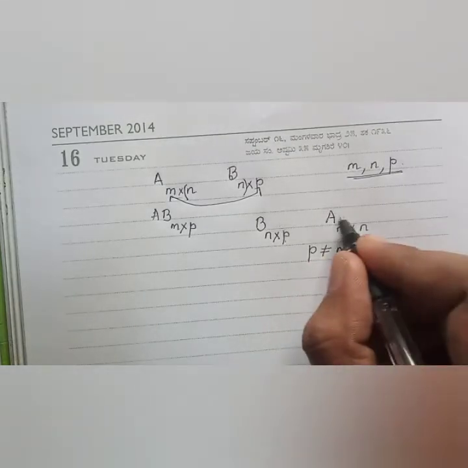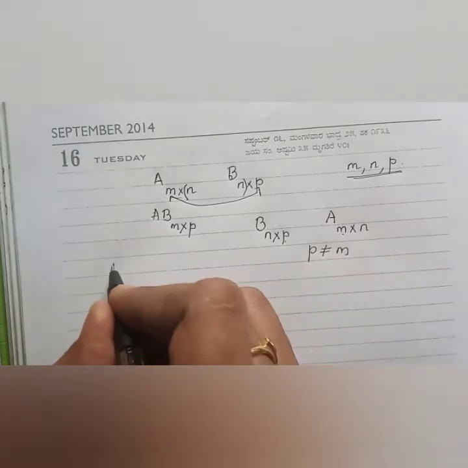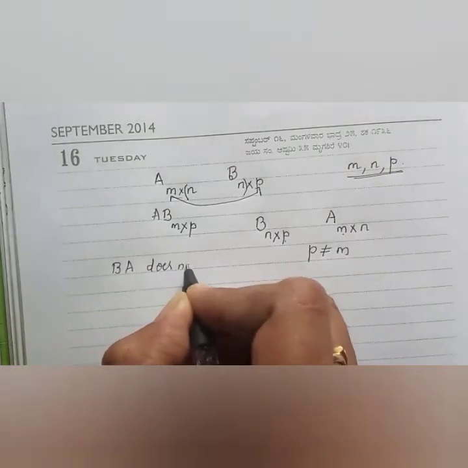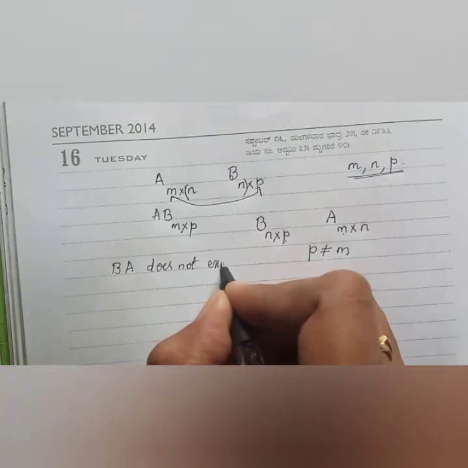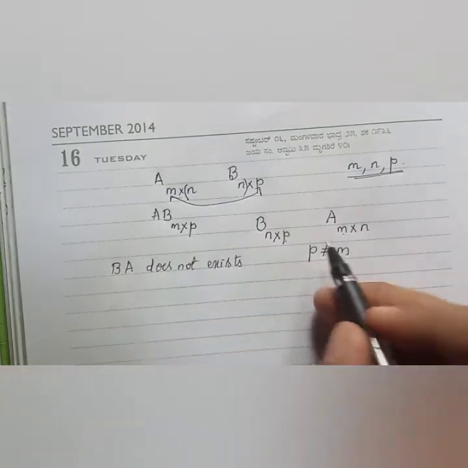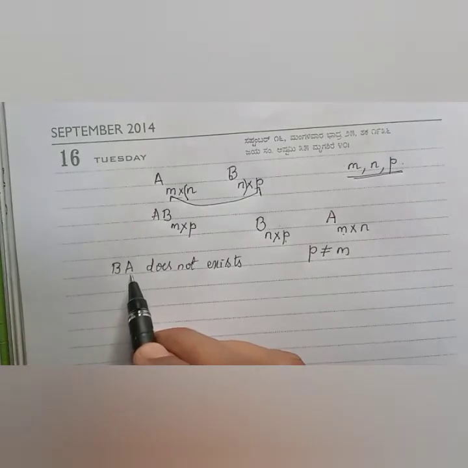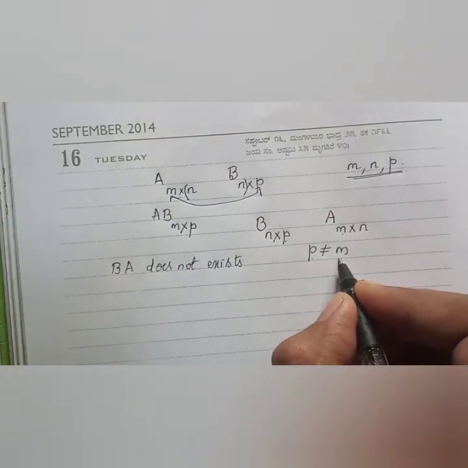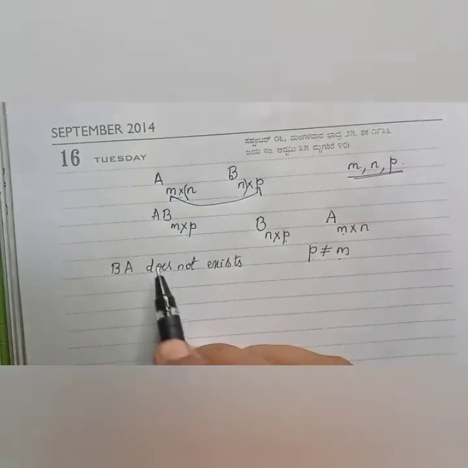Therefore, the product BA does not exist. Product BA is possible if p is equal to m. Otherwise, it does not exist here.